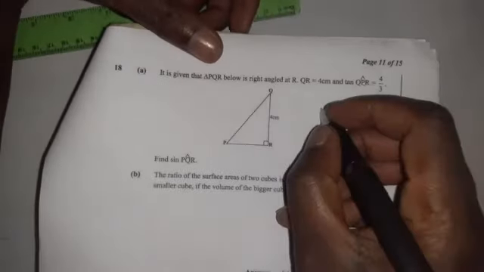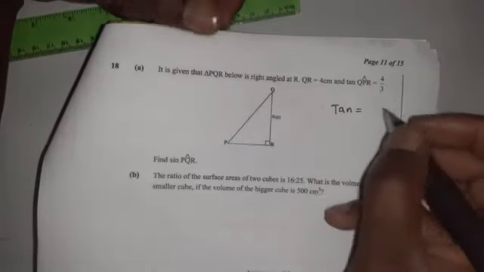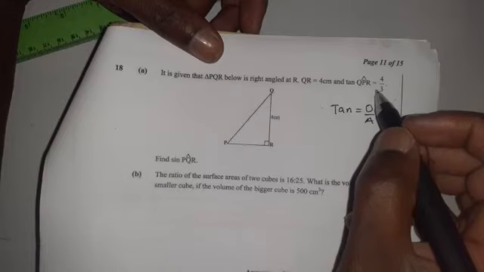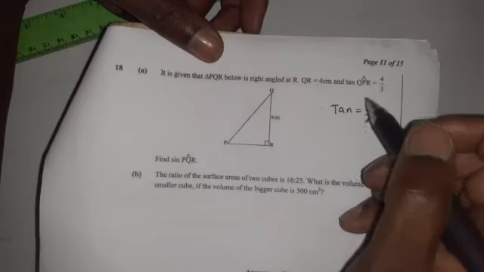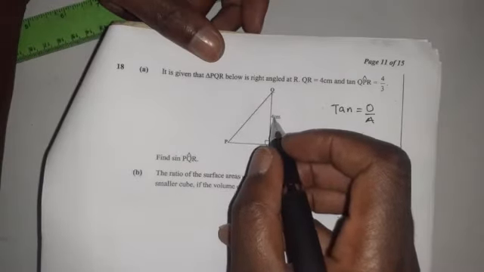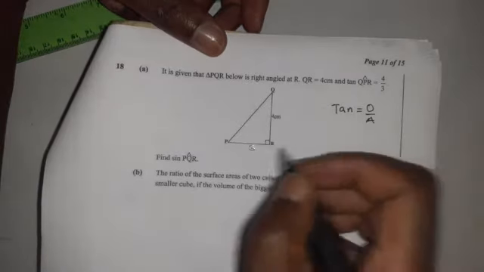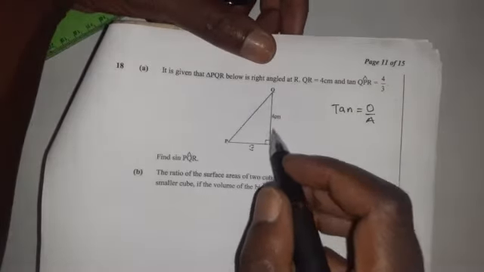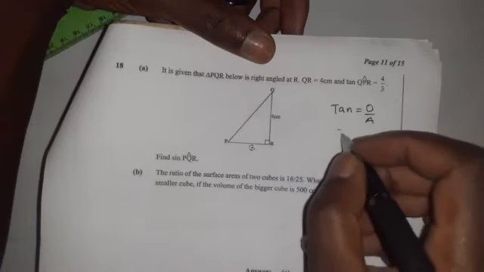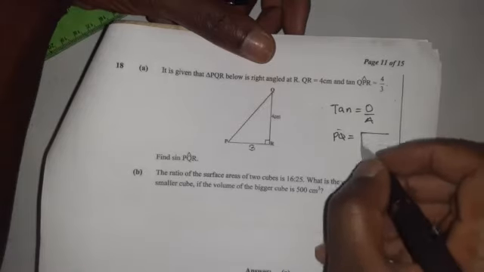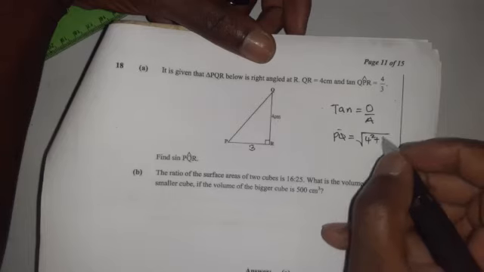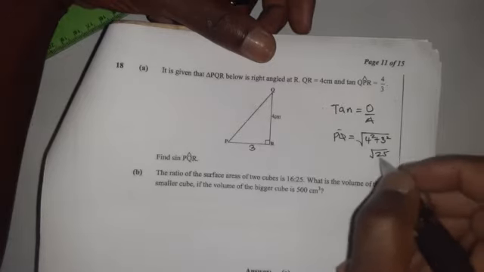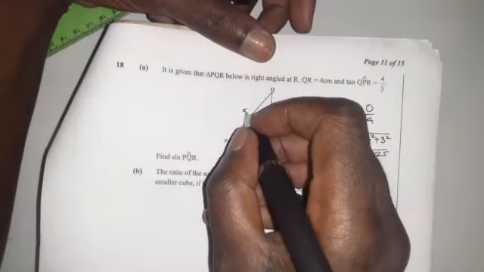As you may know, tan is equal to opposite over adjacent. So in this case, the opposite is 4, and this one is our 3, which is the adjacent. Now, if this is a right angle triangle, we can use Pythagoras theorem. PQ is equal to the square root of 4 squared plus 3 squared. This is going to give us 25, and the square root of 25 is 5. So this is supposed to be 5.